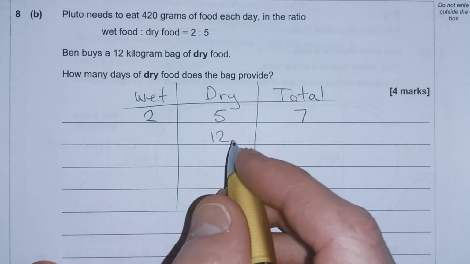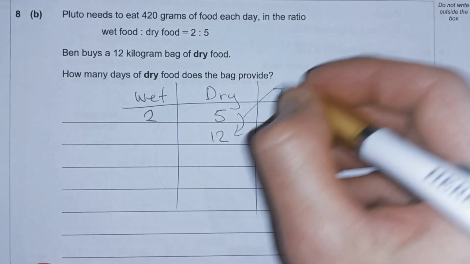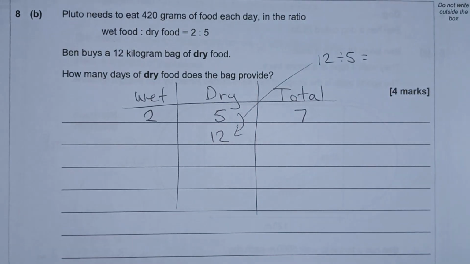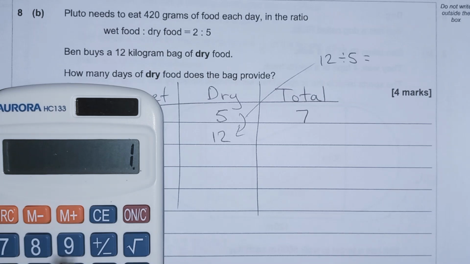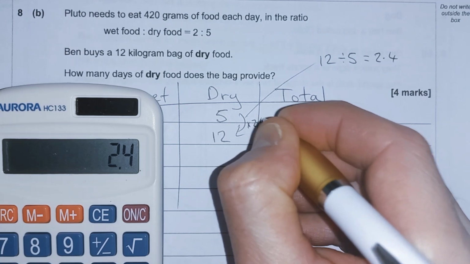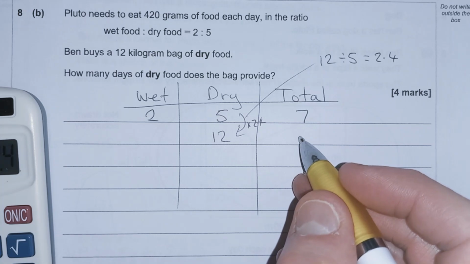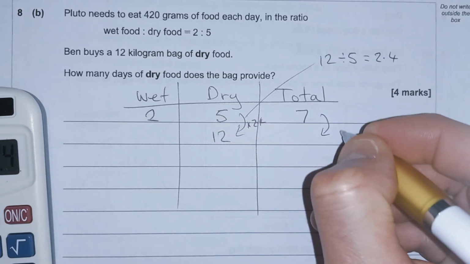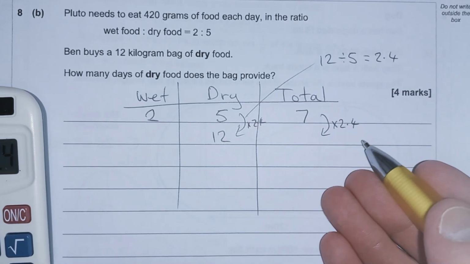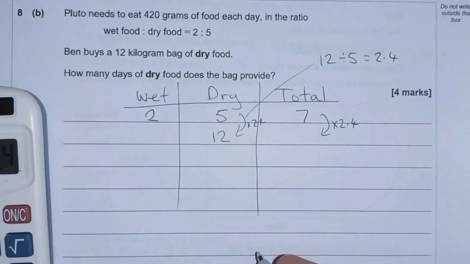Okay, so we want to know, well, how are we getting from 5 up to 12? Or in other words, what's 12 divided by 5? Let's go backwards, or the inverse operation. So 12 divided by 5 is 2.4. So we're multiplying by 2.4. Well, we want to work out what the total amount of food is, so we need to multiply the total by 2.4. Because if we can work out what the total amount of food is that he gets from these bags, well, we know how much he eats a day, and we can then do a comparison there.